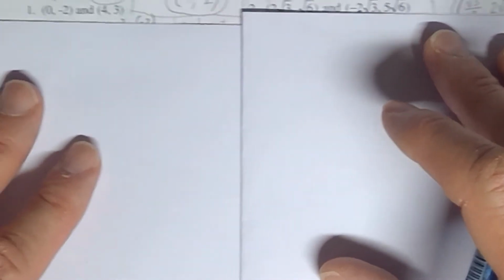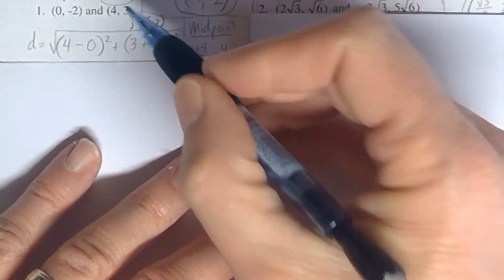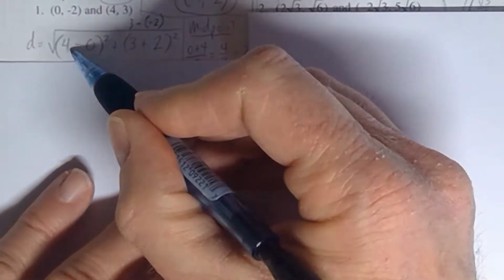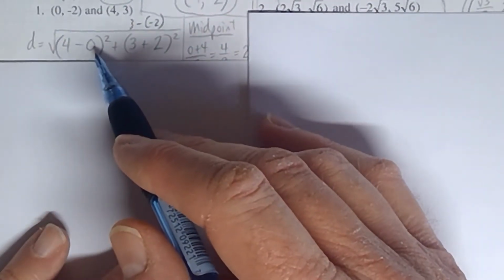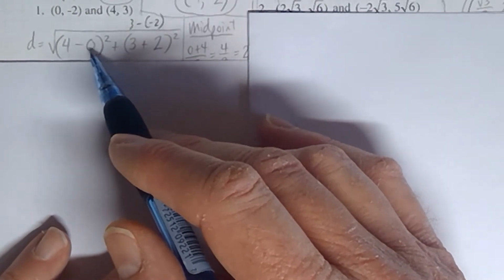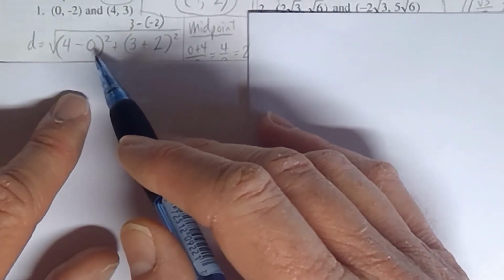Okay, let's take a look at number 1. Second x minus first x, 4 minus 0. Again, since the 0 is not negative, you don't have the double negative like we did previously. And so it stays as minus. We have 4 minus 0.